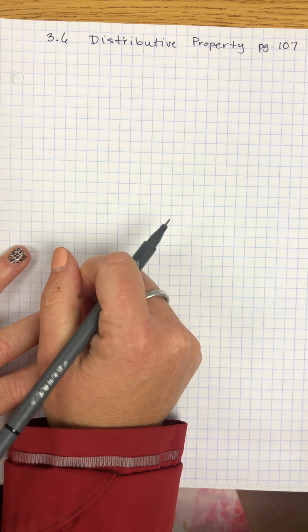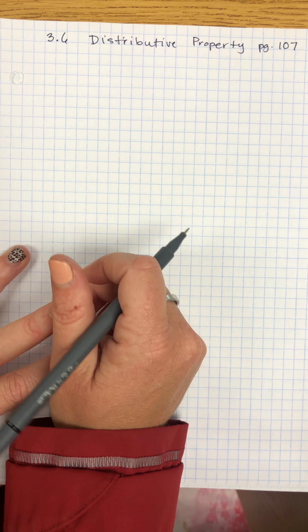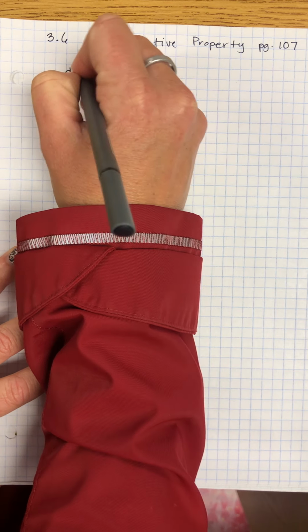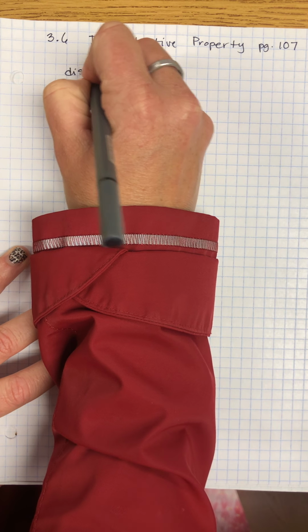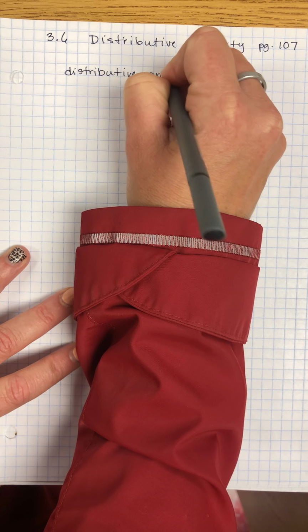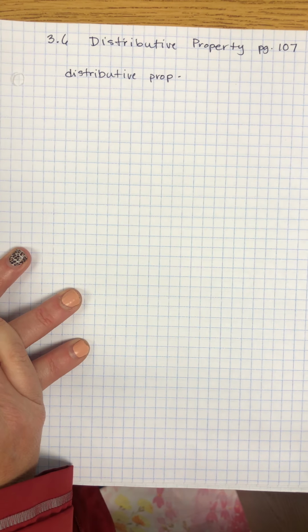What does it say? Anybody read that? Reese, what does it say? Distributive property. And after that? It just says distributive property. Oh, not in highlighted. And after that? Using the distributive property of algebraic expressions. Charlotte?